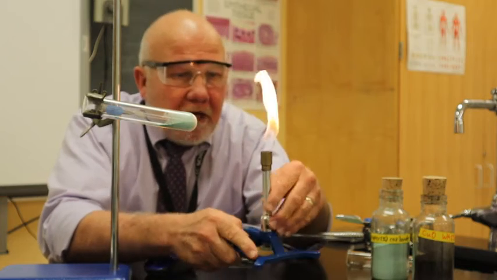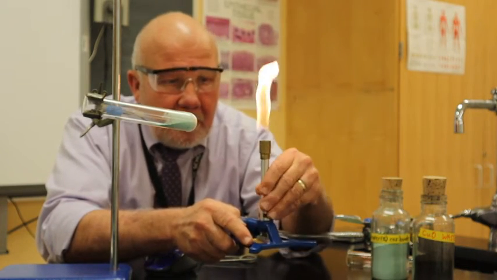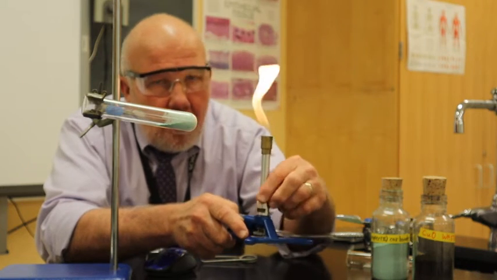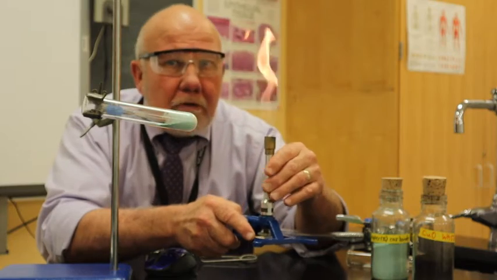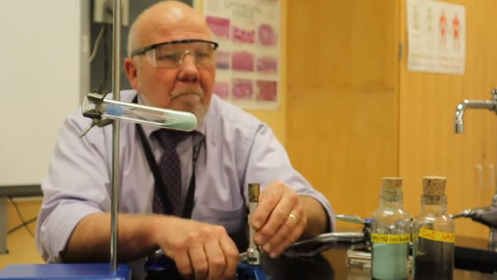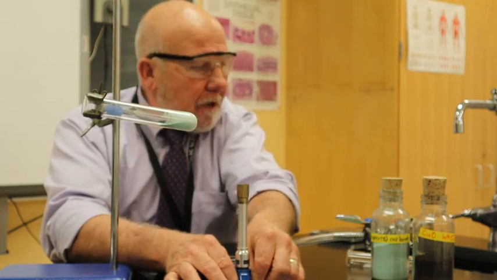Again, what I want to do is get a very hot flame. So right now I'm burning just gas coming out, natural gas. So I'm going to open this up so that air can come through a little hole here, with a little gap at the bottom, and I get a bluer looking flame instead of that yellow. And I'm going to make it a little bit bigger.